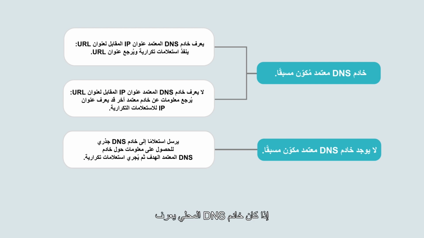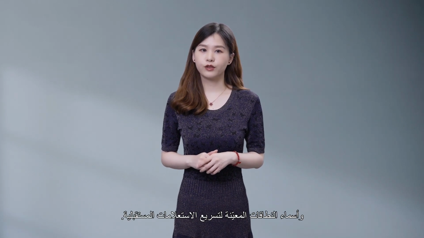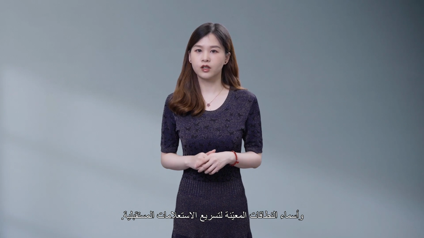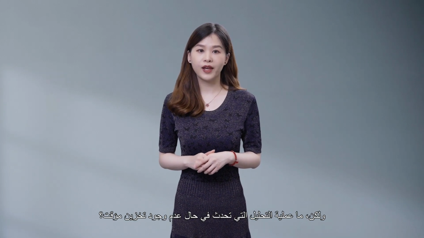If the local DNS server knows where the authoritative DNS server is, it directly queries this server. Otherwise, the local server first queries a root DNS server. The root DNS server then tells the local DNS server which authoritative DNS server it should query. DNS servers typically cache the mapped IP addresses and domain names to speed up future queries. But what is the resolution process if there is no cache?